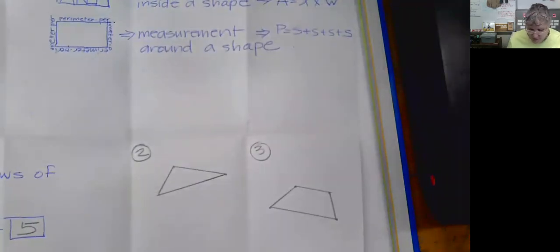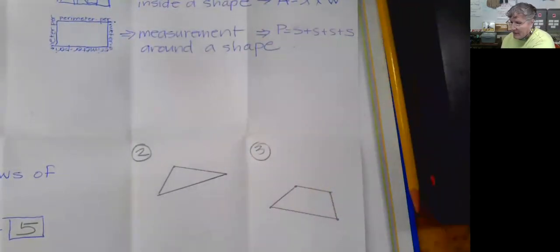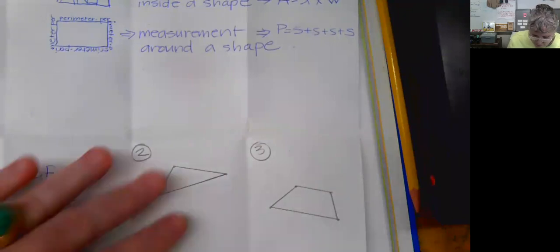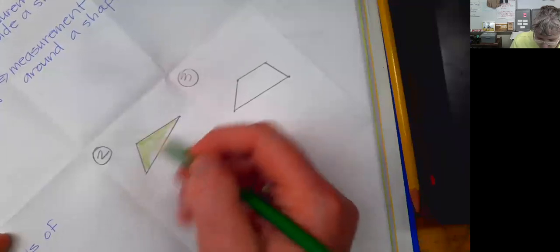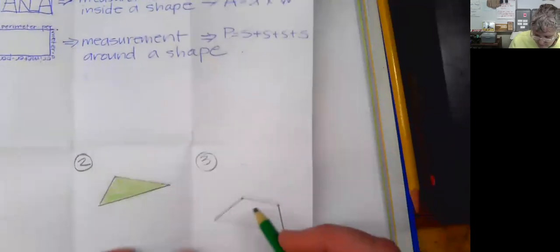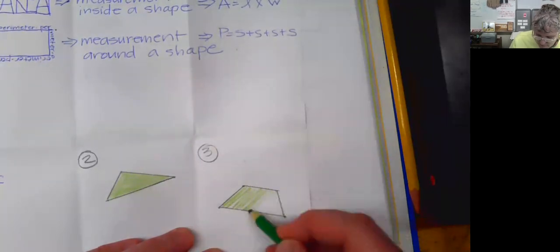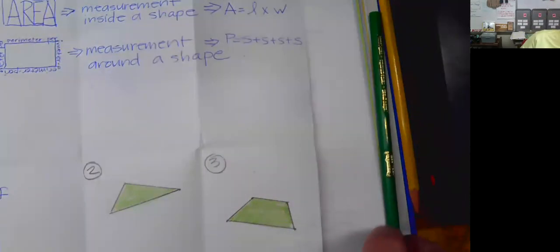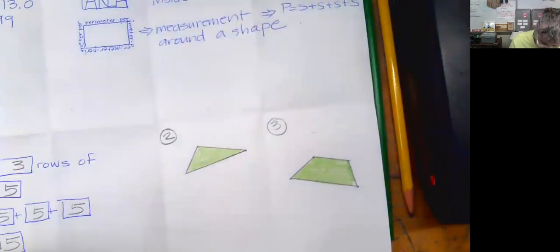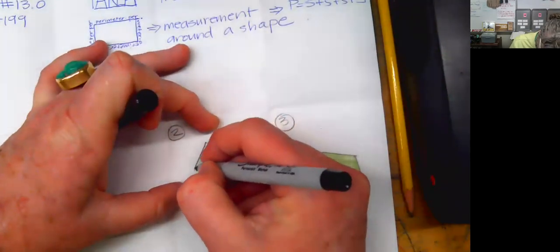So I'm going to shade the inside and I'm going to outline. And I like green, so I'm going to shade the inside green of all my shapes. So the green is going to be the area. And then I'm going to use a Sharpie, but I'm not going to use a Sharpie on top of my math book, because that would be a disaster. So I'm going to use a Sharpie to just kind of outline this part.